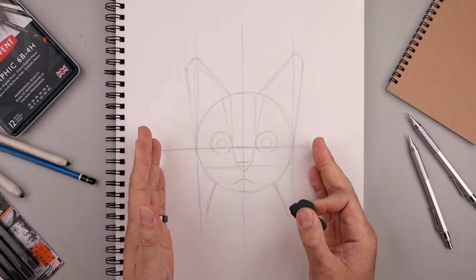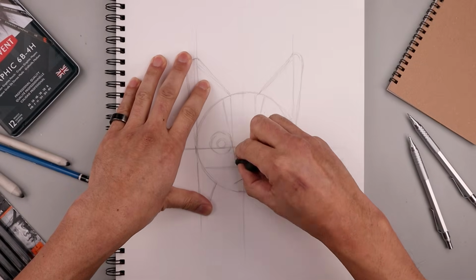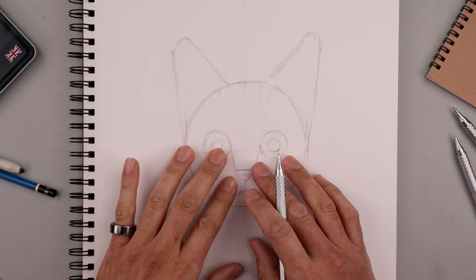Now with our rough sketch in place, I'm going to go back and clean this up by erasing some of these guidelines. Now once we've cleaned up our drawing, we want to use this rough sketch as a guide to help us layer on some more details and refine the shapes.